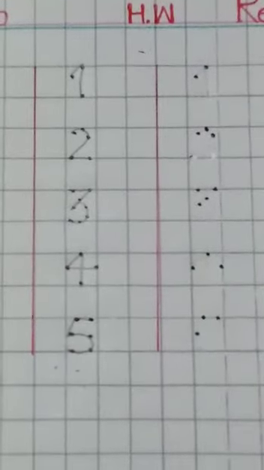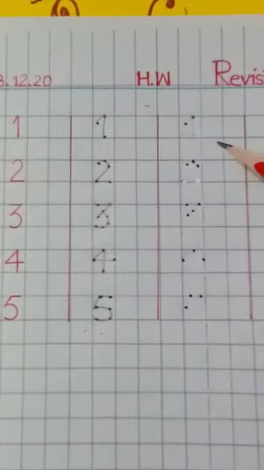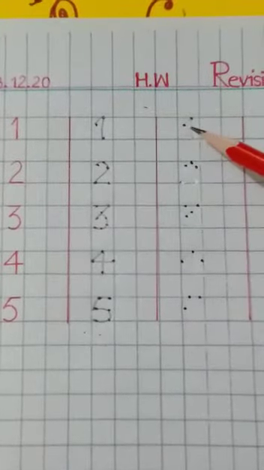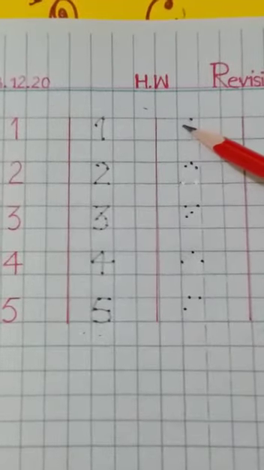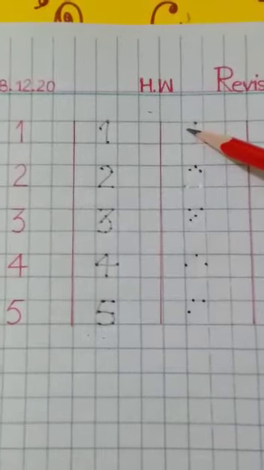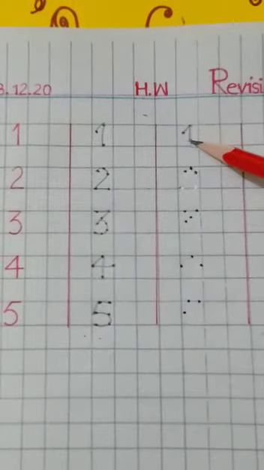So this will be tricky enough, but this is how you can learn to write independently.